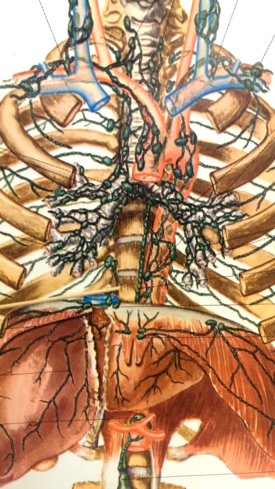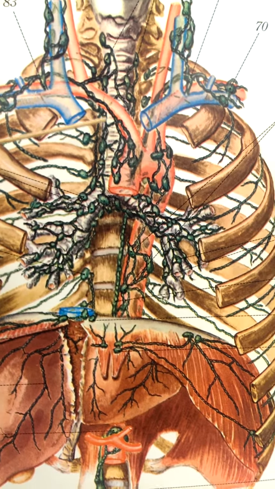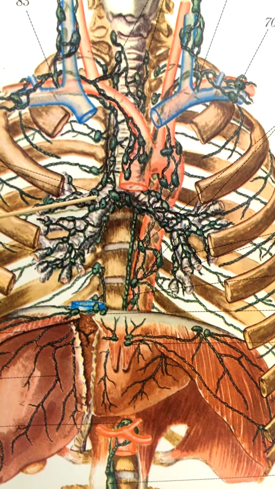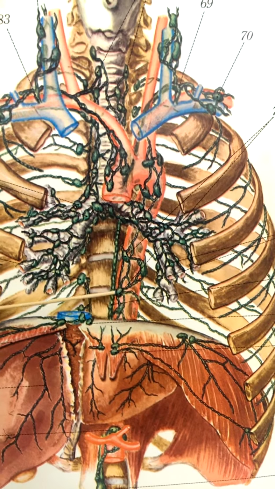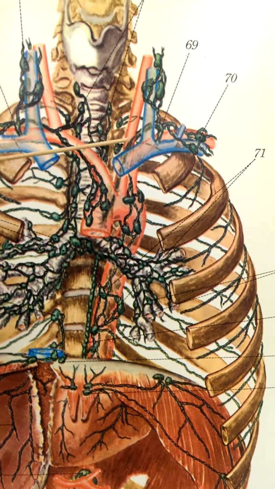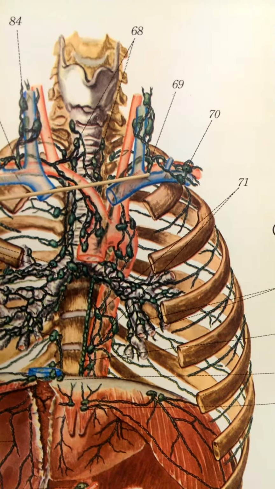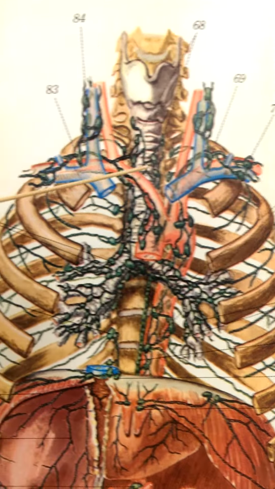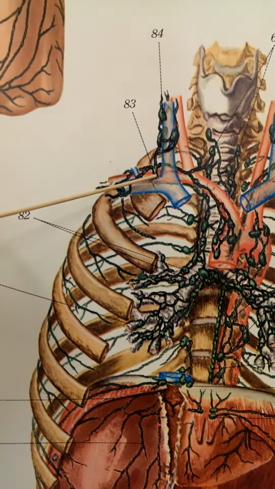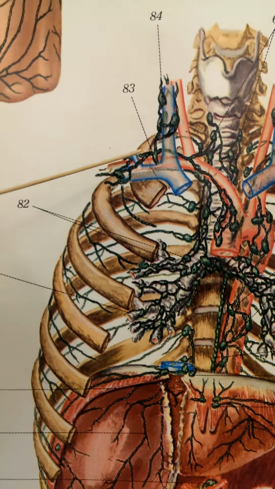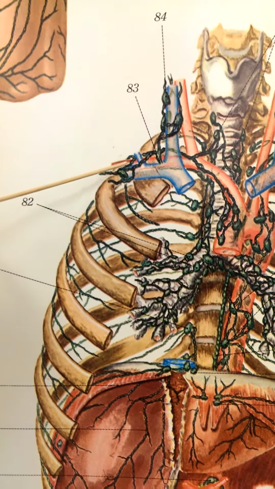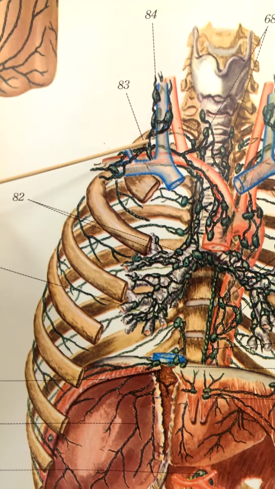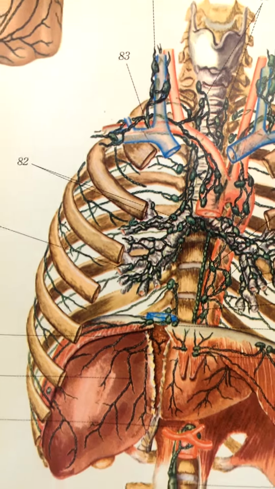We see an intercostal right here running next to our vertebra, and then running along the trachea and the bronchi we get the bronchomediastinal trunk. And then here I see again that thoracic duct, which goes behind the heart and then drains over there into that left subclavian vein, or the left venous angle. On this side I see my right lymphatic duct, and that right lymphatic duct is receiving my subclavian trunk and my jugular trunk on the right side of the body.